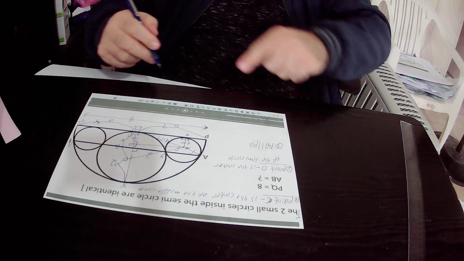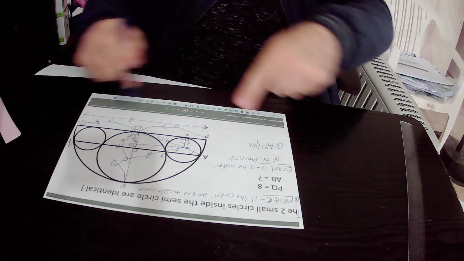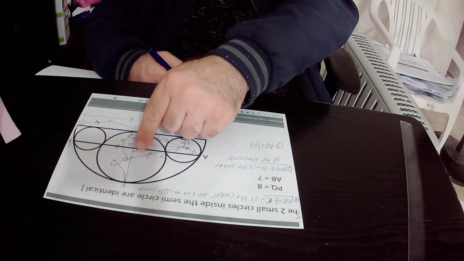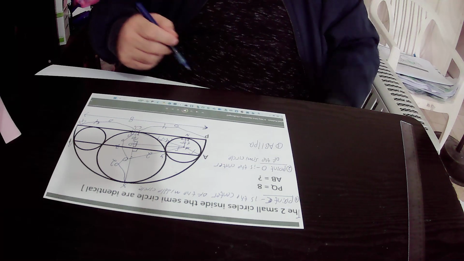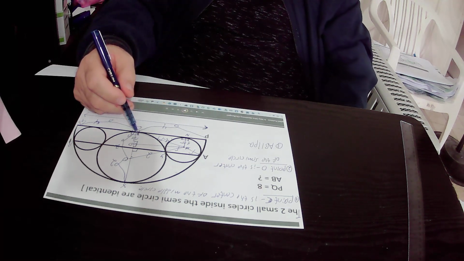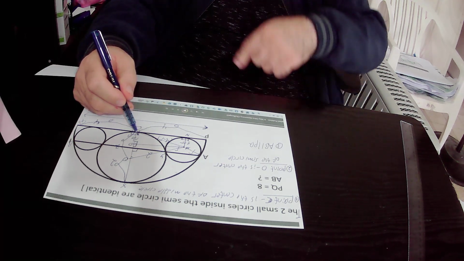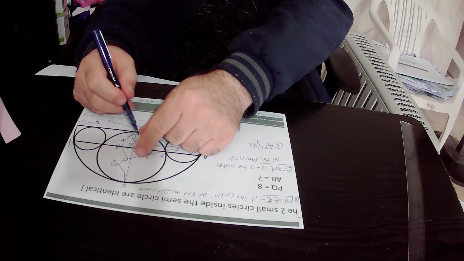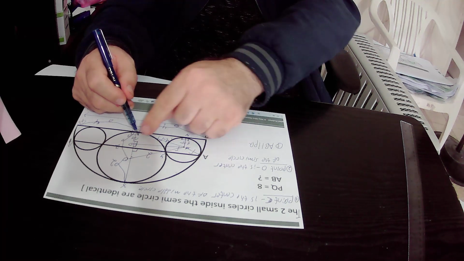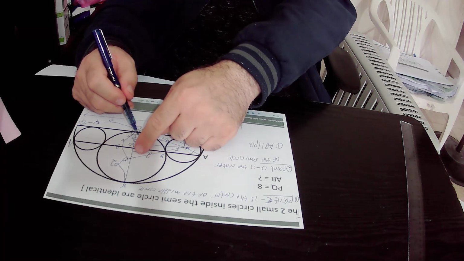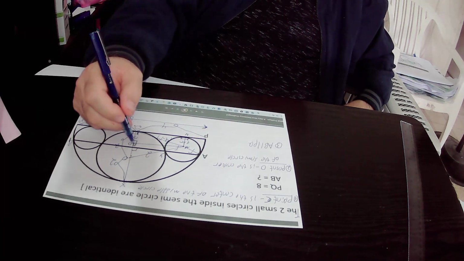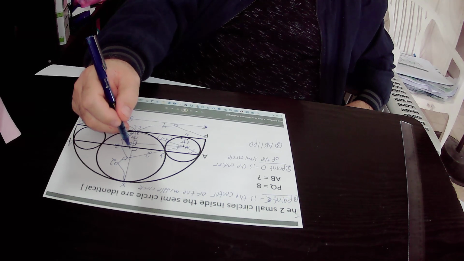I'll repeat again. AB is parallel to PQ, therefore those two corresponding angles will be equal to each other, and we know that this angle is a right angle, so this angle will also be equal to 90 degrees. So we will define this point as point E.